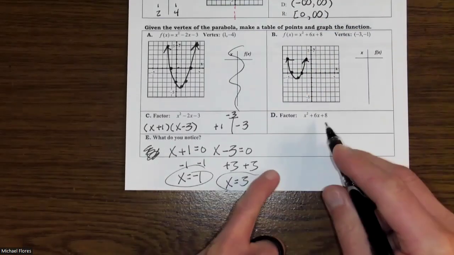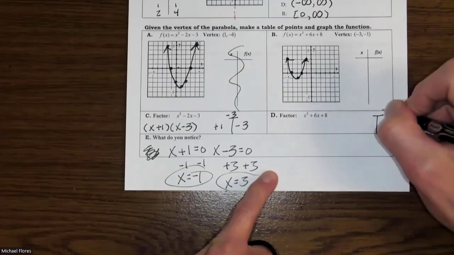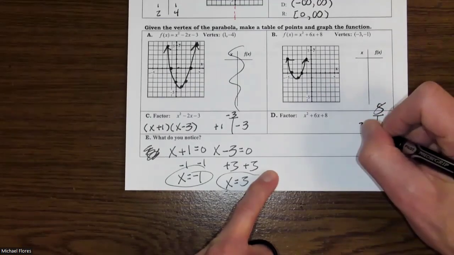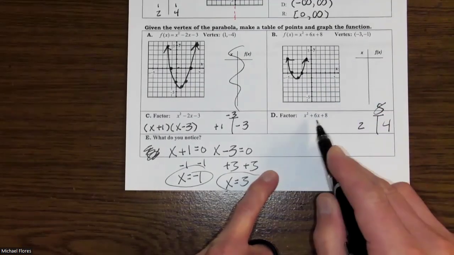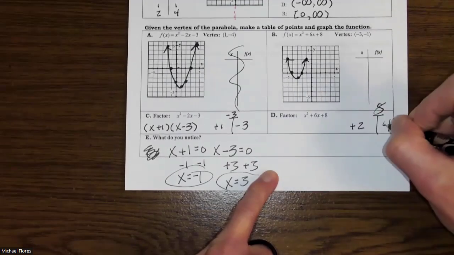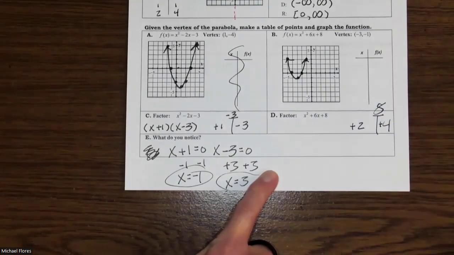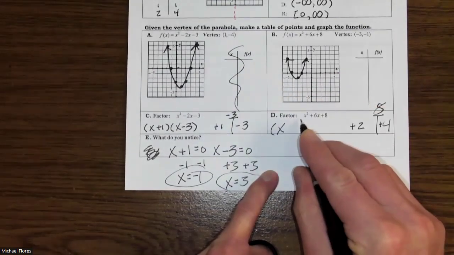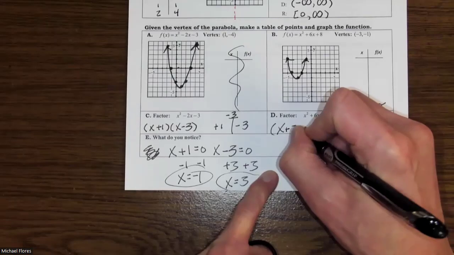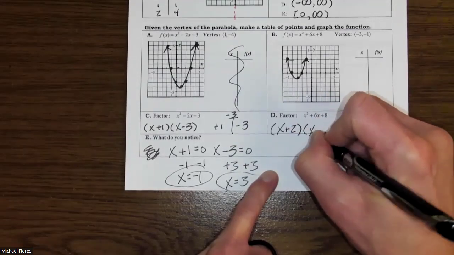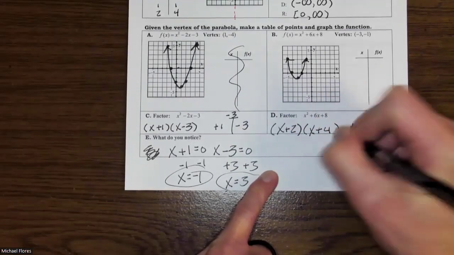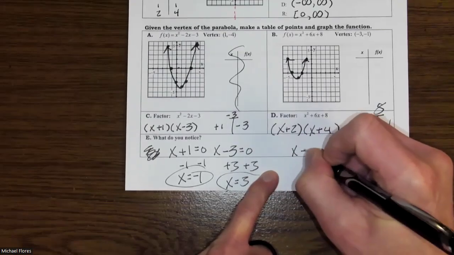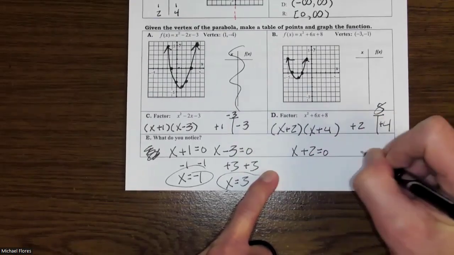All right, now we're going to factor this. We need the factors of 8 that can add to get 6. Our leading coefficient here is 1, so we can go right to factored form. Let's set these equal to 0.